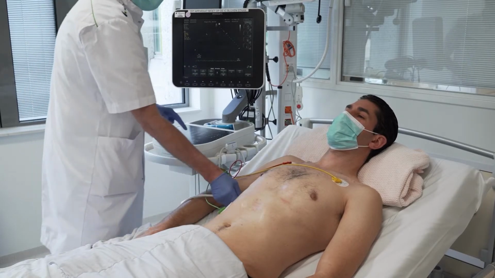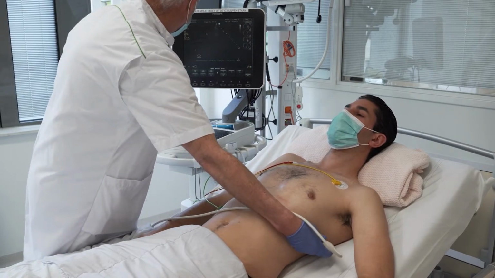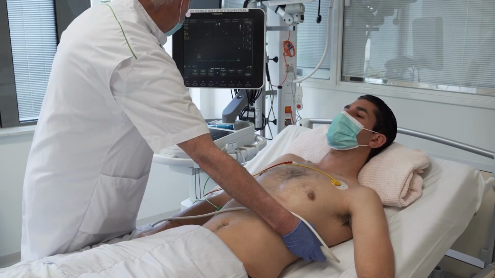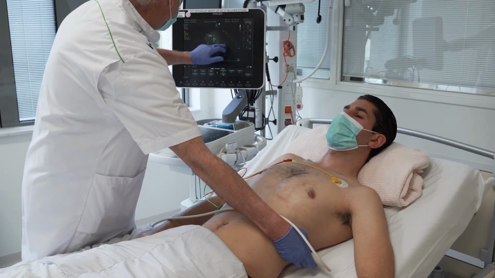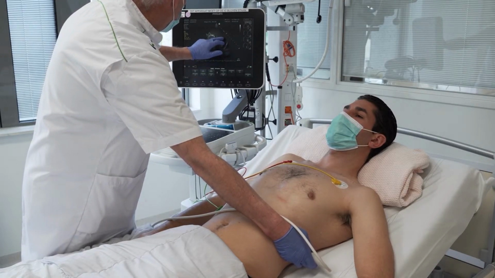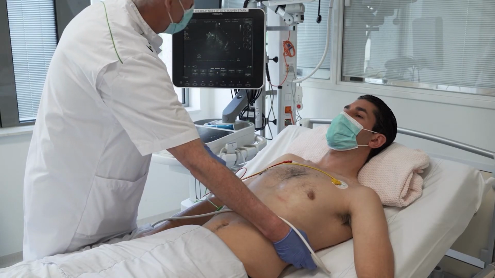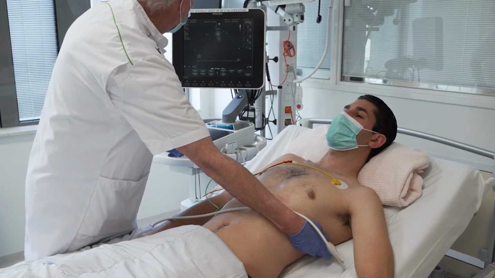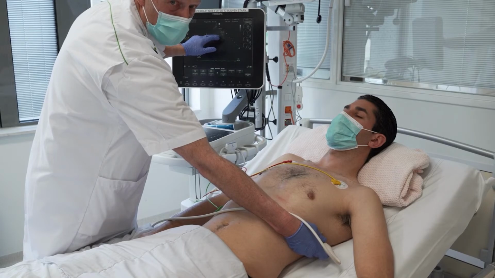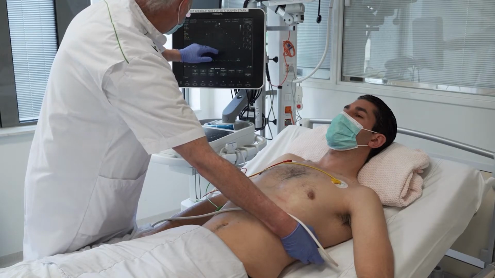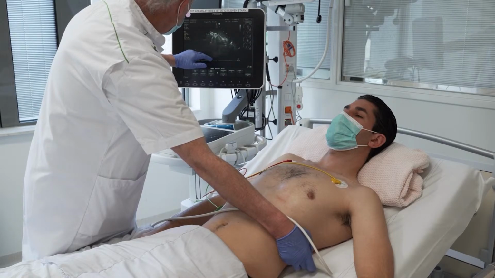We can do this the same on the left flank. Again, first we look for the diaphragm. Here's the diaphragm, here of course is the spleen, and it's exactly the same story as on the right side. First I go up, I go cranially, I look for effusions and consolidations or atelectasis, and I go down and I look for the kidney.